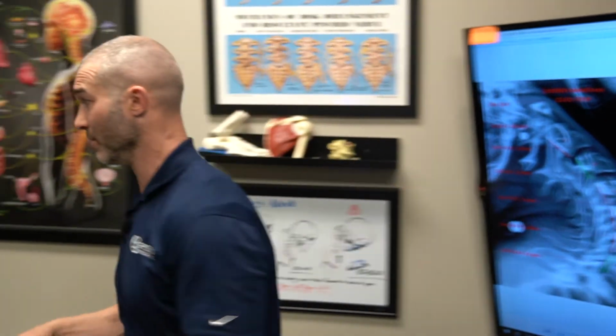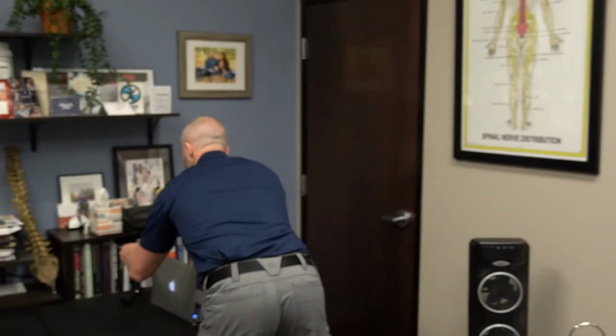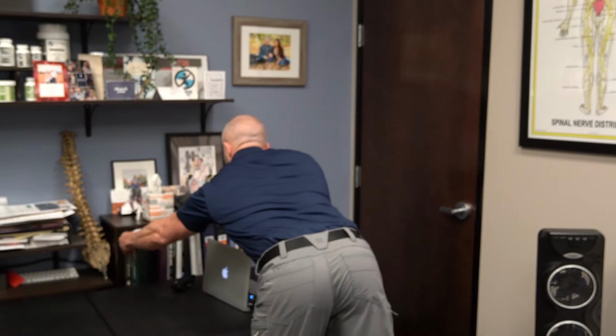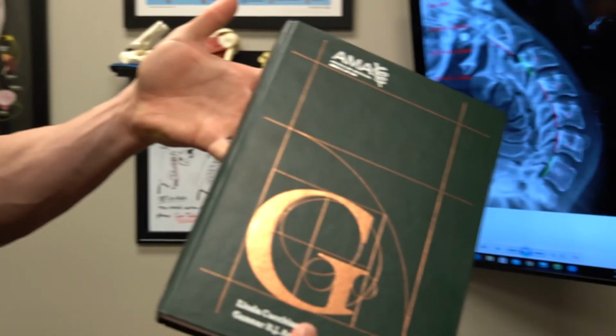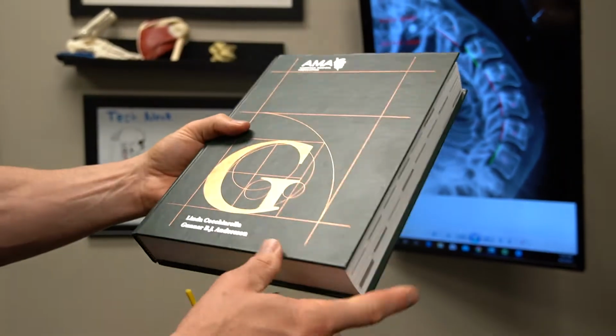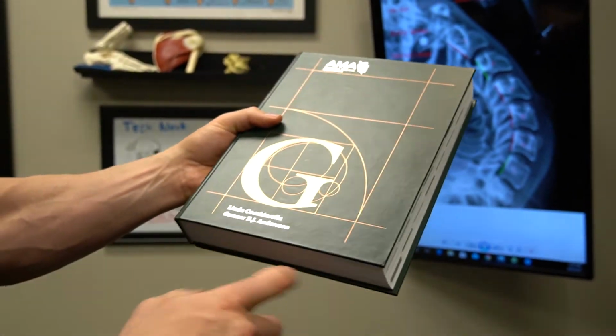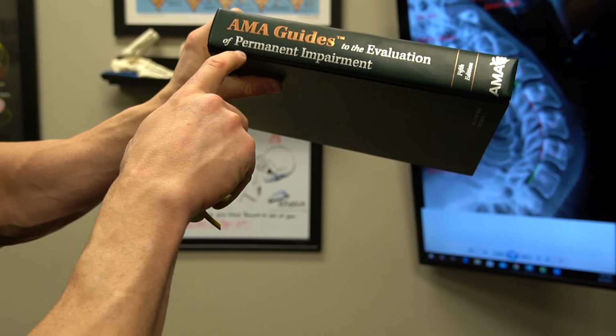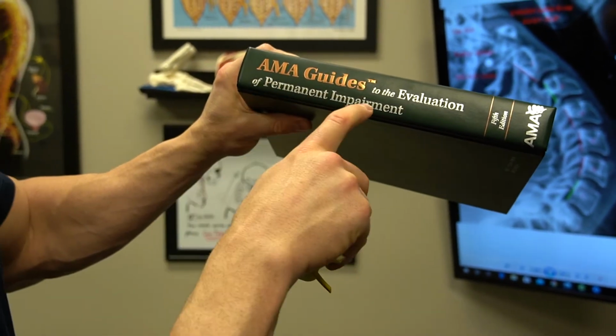And these are based off American Medical Association guidelines in an impairment manual, this one right here. This is actually the AMA Guides to Evaluation of Permanent Impairment.